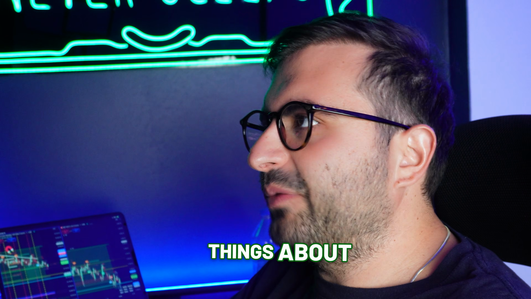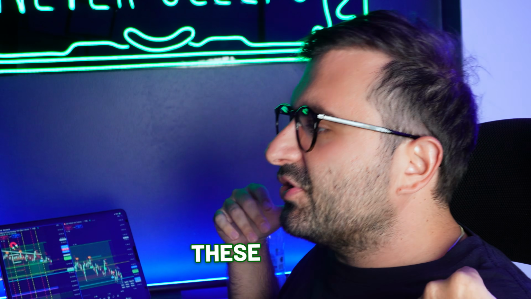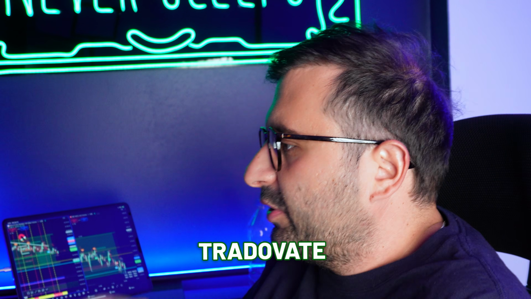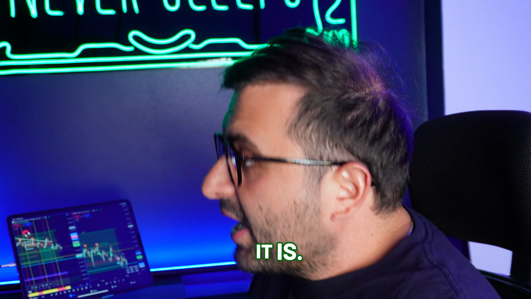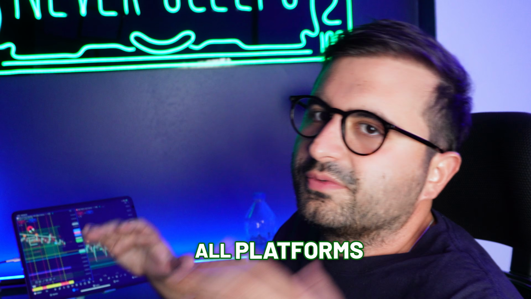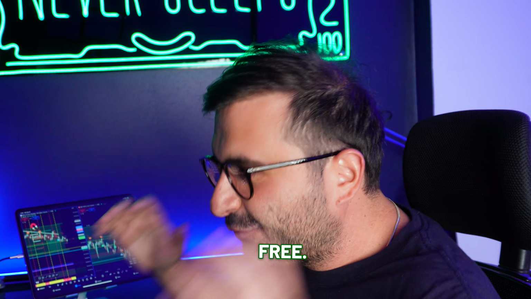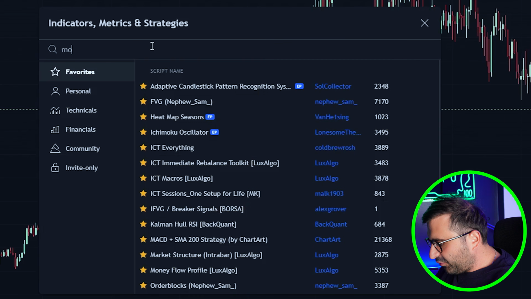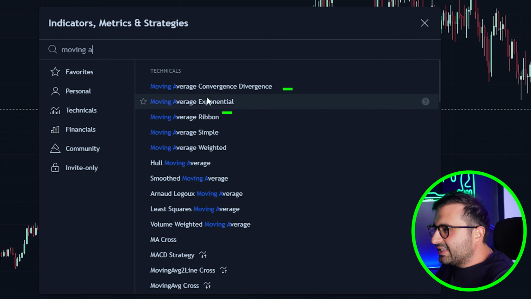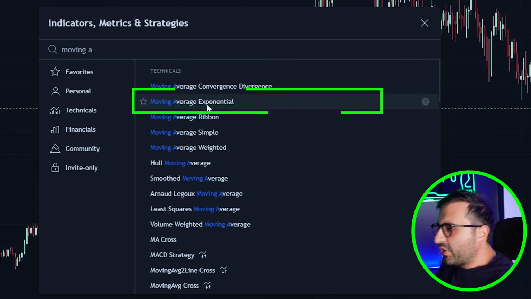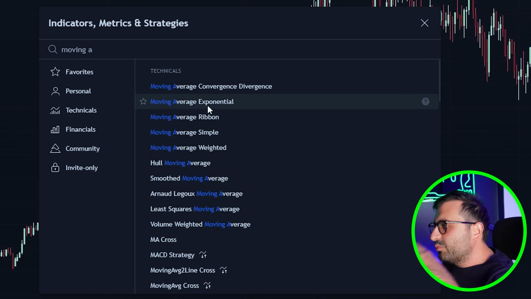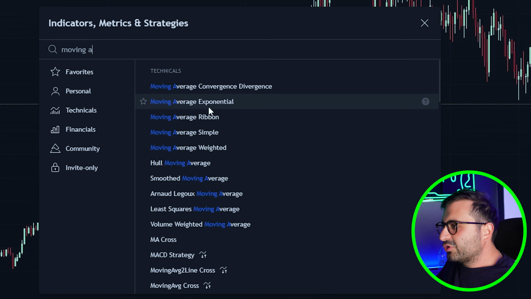One of the great things about moving averages is you can find these indicators on any platform, whether you are trading with TradingView or Trade08 or Think whatever it is. It is available on all platforms and 99% it is free. What we're gonna do now is head over to the indicators tab and search for moving averages, and you will see this one, moving average exponential. We will not be using simple moving average in this video. We will be using moving average exponential because in my experience I found it more useful, this one.